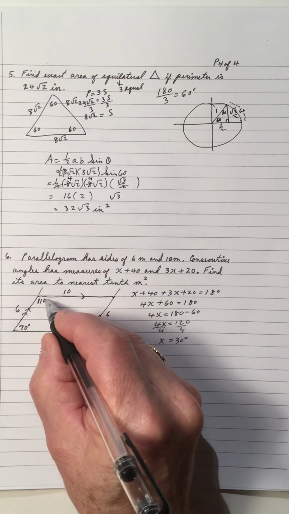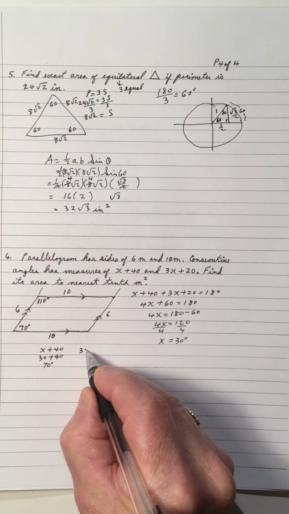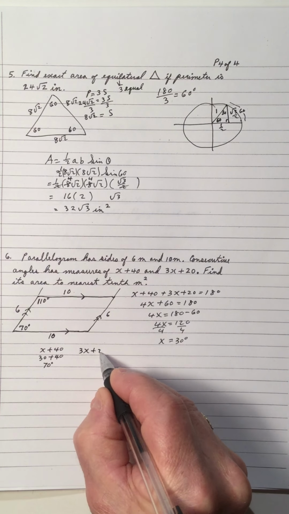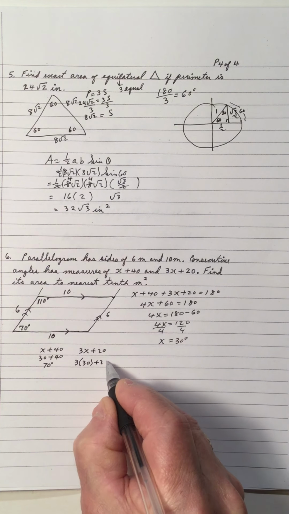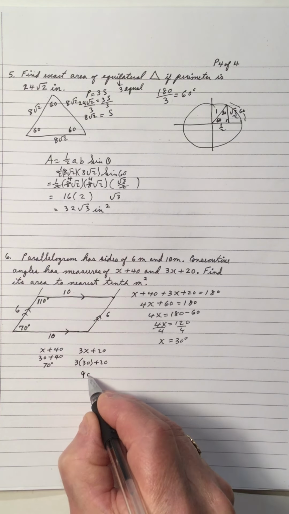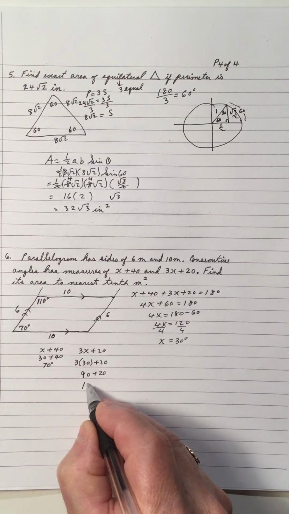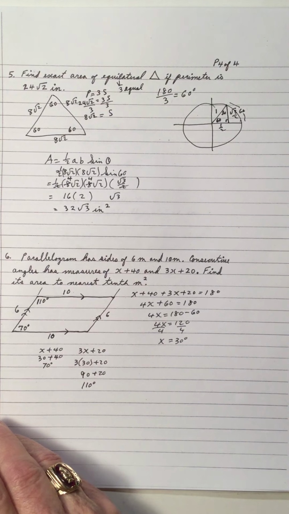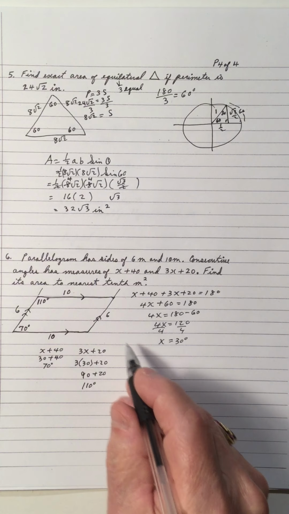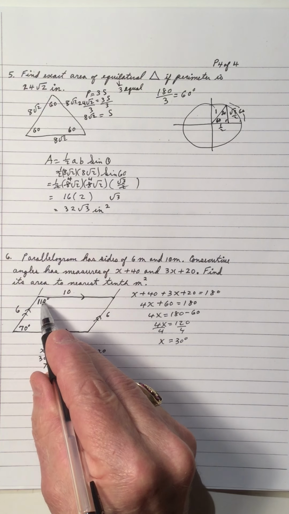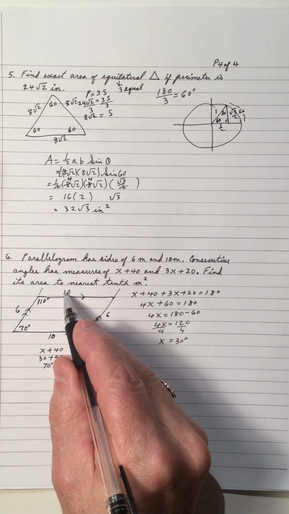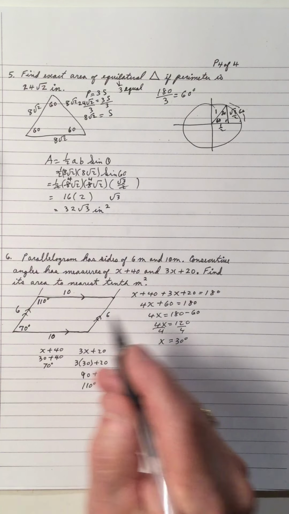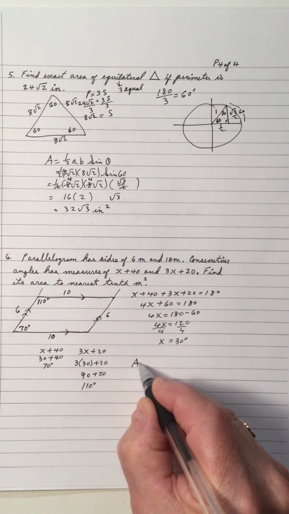But let's just check 3x plus 20. x is 30. 90 plus 20 is 110, right? Now, we want to get the area. It makes no difference if we use this angle or this one. This is the angle between these two sides, and this is the angle between these two sides.